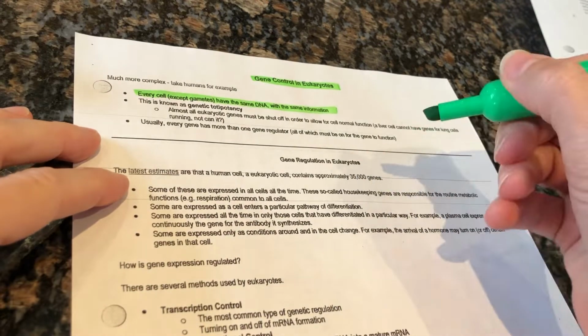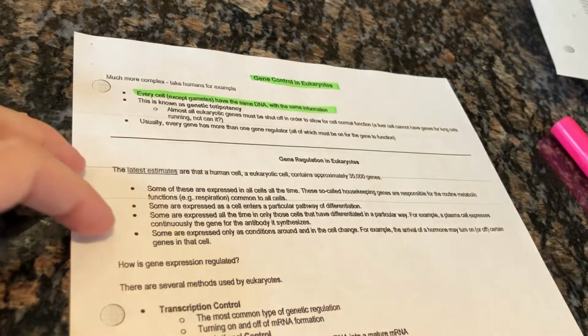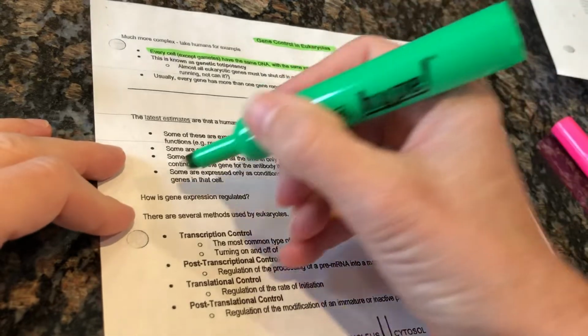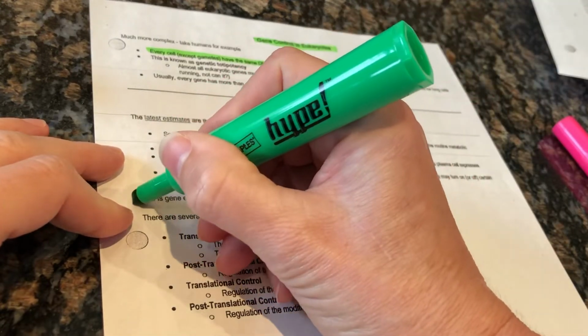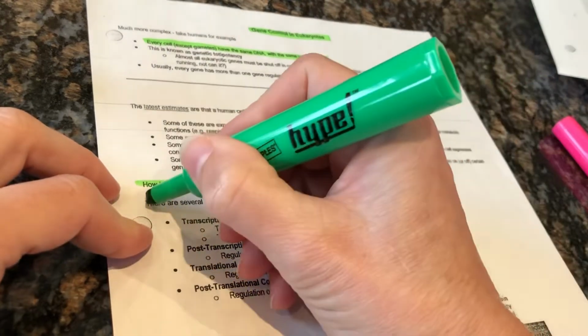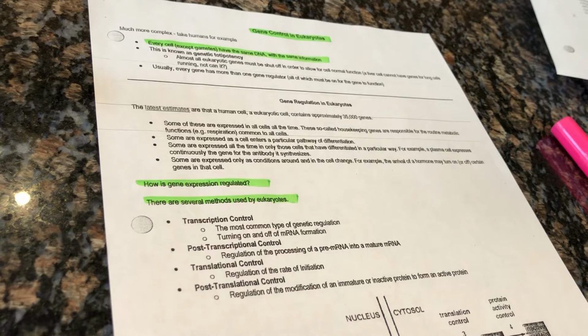The largest estimates to date when this note was made was that we have approximately 35,000 genes. I'm sure you could look that up and see that things have changed in 2020. I'm going to keep things simple because we're not sitting in a class this semester. I'm trying to reduce the amount of information I give you. This is what I want you to know this semester: how is gene expression regulated?